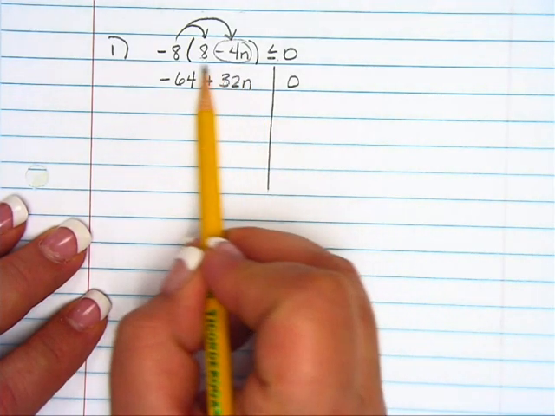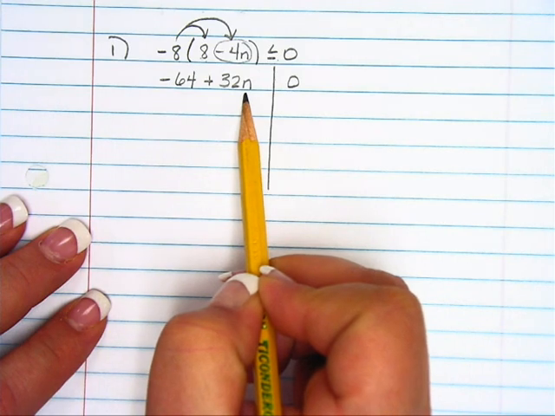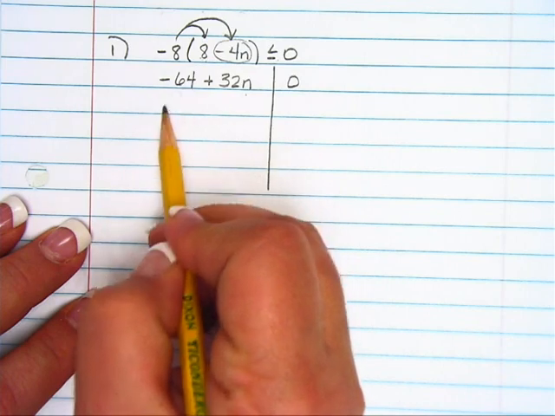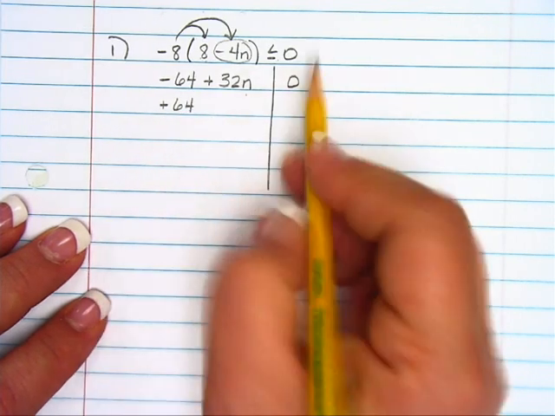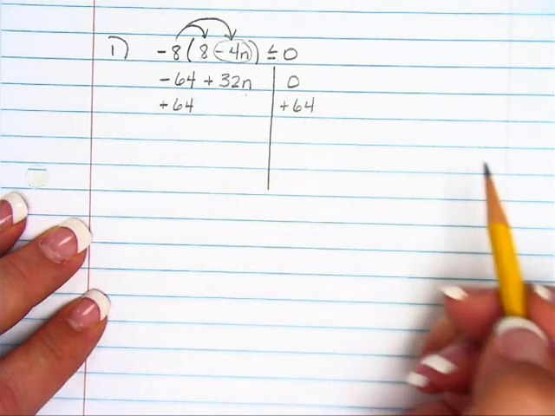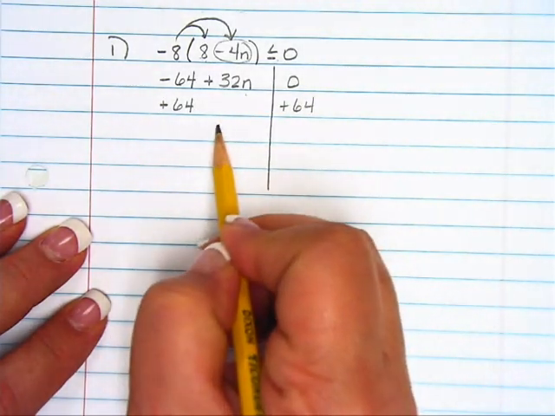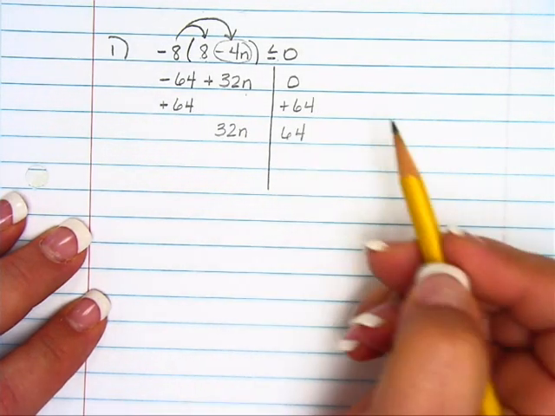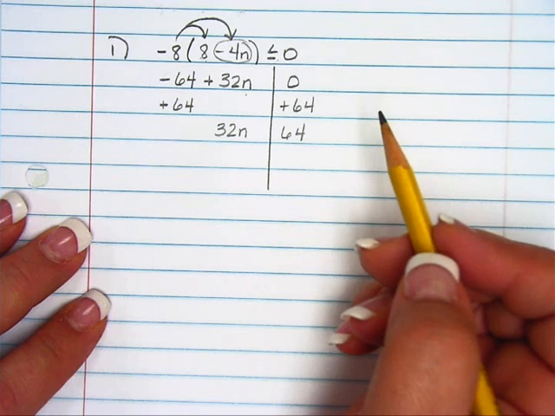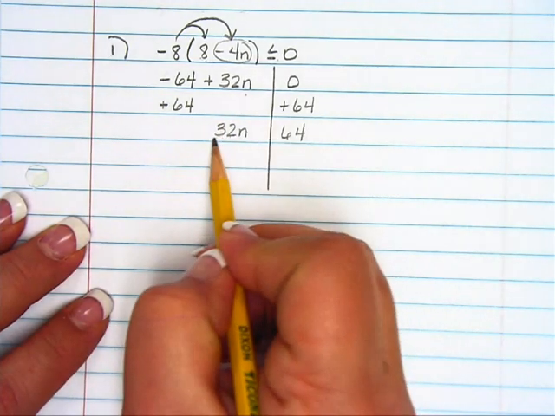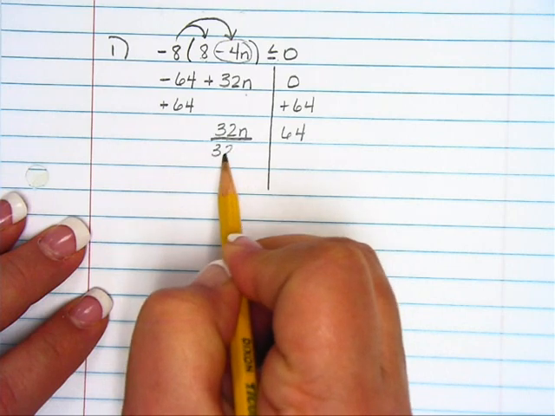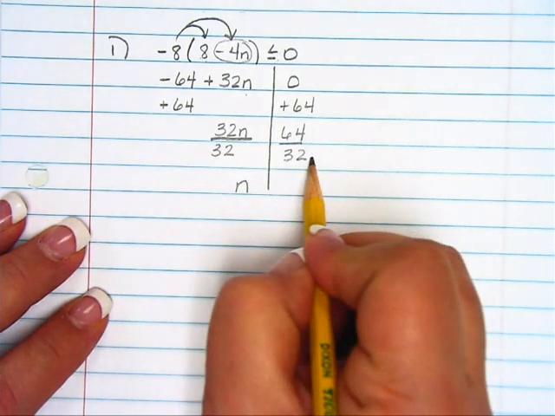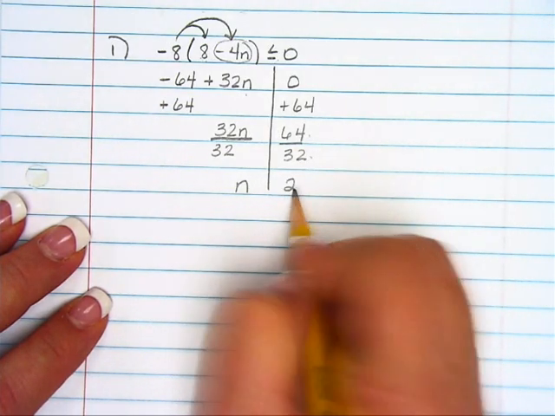I always start my work on the side that has the variable because I'm trying to isolate that variable. So I need to get rid of this 64, so I use the additive inverse. Add 64, add 64. That goes to 0, leaving me 32n on the left and 64 on the right. Now my second step is multiplication or division. In this case, it would be division. So I divide by 32, divide by 32, and I end up with n on one side, and 64 divided by 32 is 2 on the other.